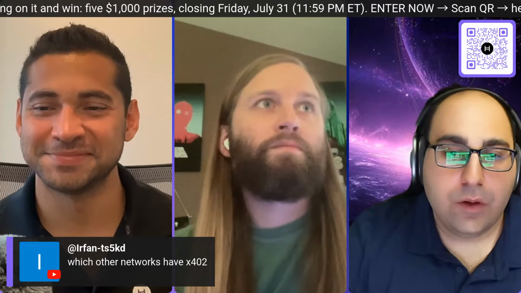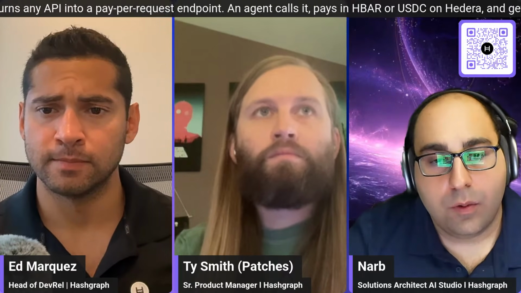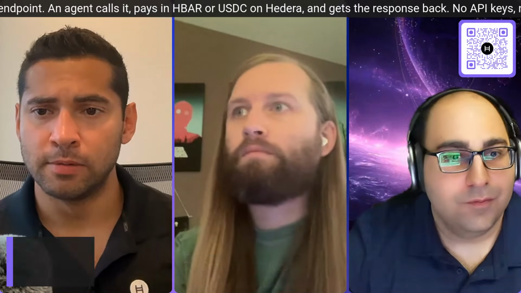But if you go to the x402 org and look at the protocol and the schemas there, it'll list all of those. Another way to do it, you can hit up an x402 facilitator and do /supported, which will give you back a JSON object of all the networks that facilitator supports.